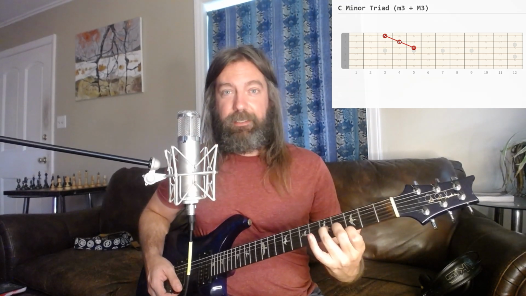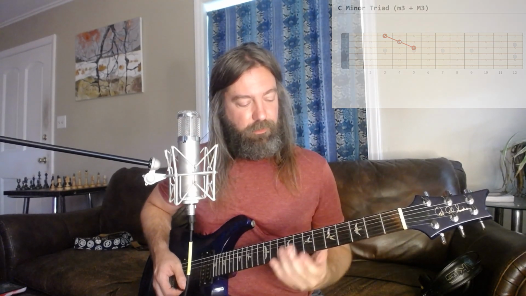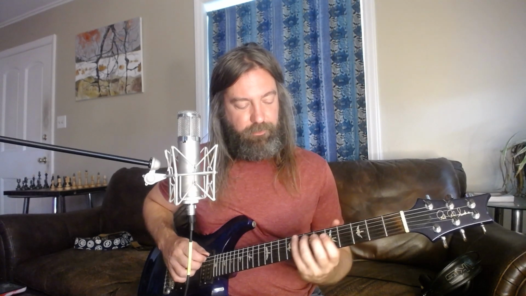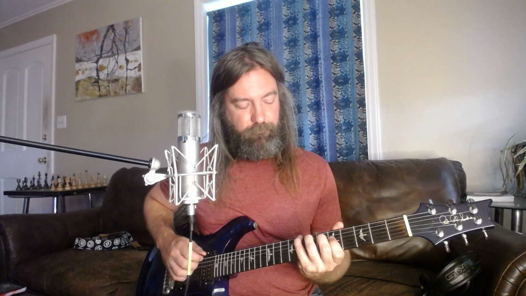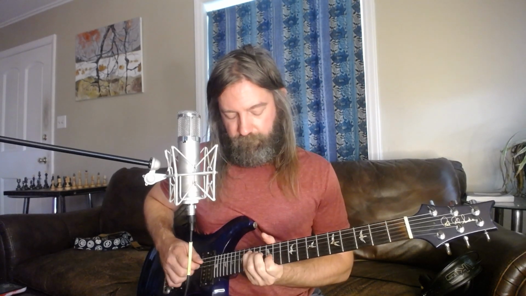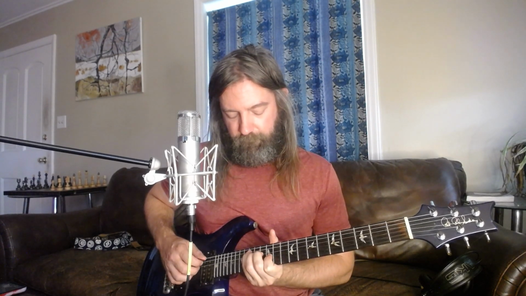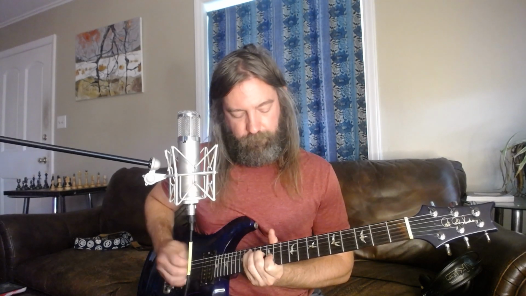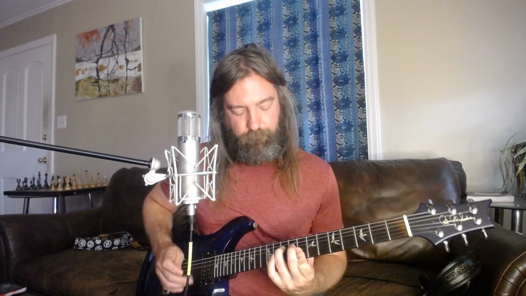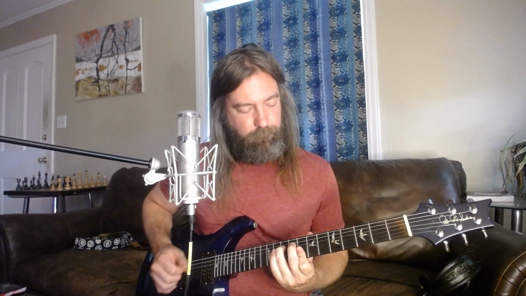Okay, so one way to just go about practicing this, if you want to, is just take a look at all the root positions you can find, play major and minor. Okay, so you're working a few things here.